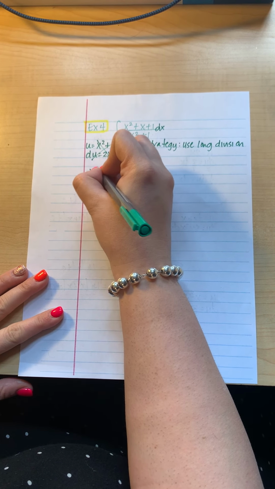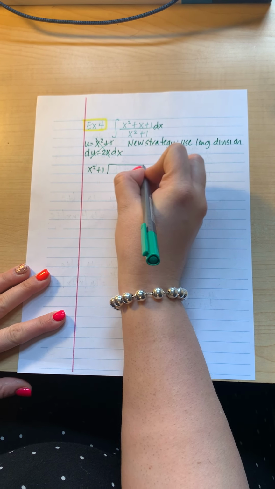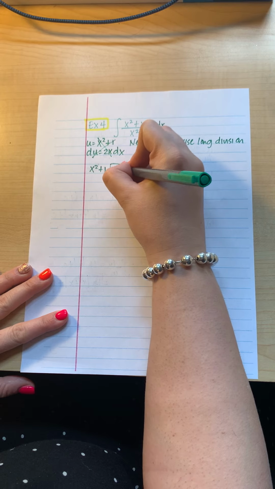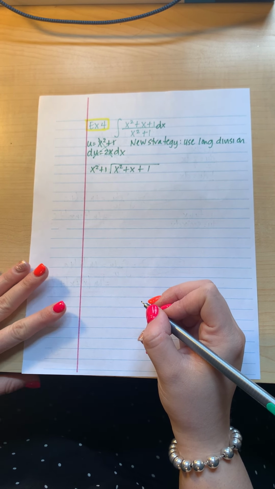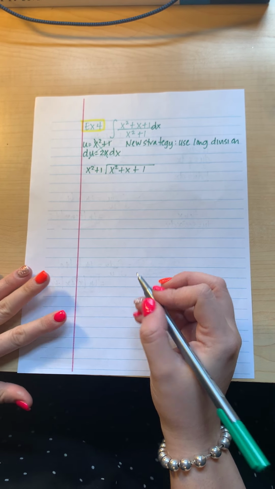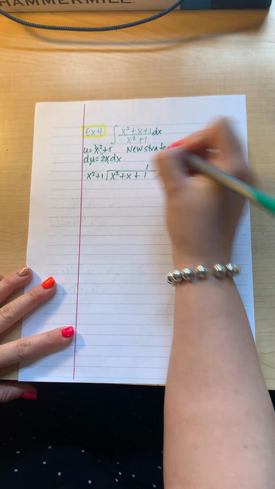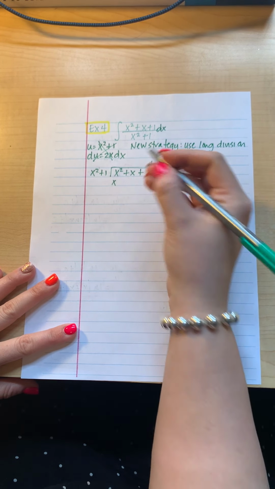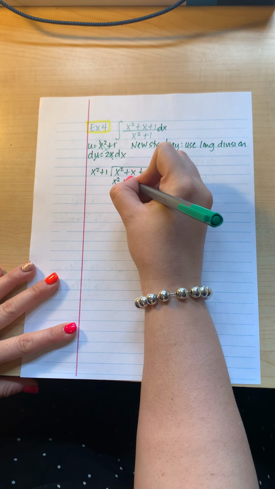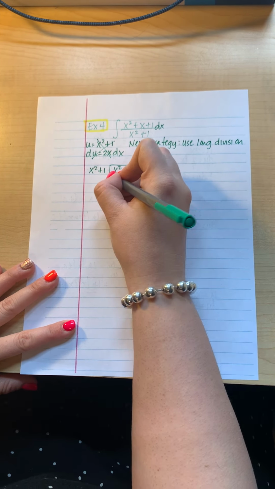We are going to divide x squared plus 1 into the numerator, x squared plus x plus 1. Long division tells us the first thing we're trying to do is how do we get from x squared to x squared? Well, we're really just multiplying by 1. So I multiply this 1 by both of these, x squared, and I'm going to move the 1 over here so it's underneath the right term.